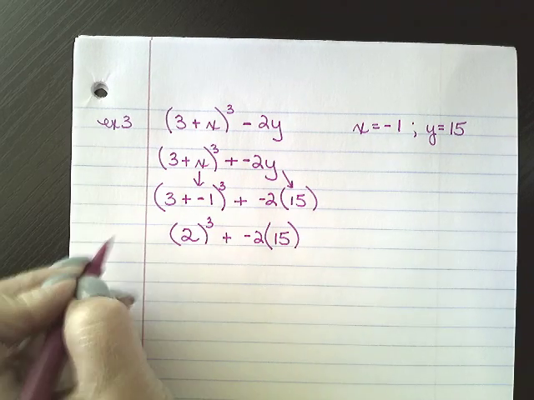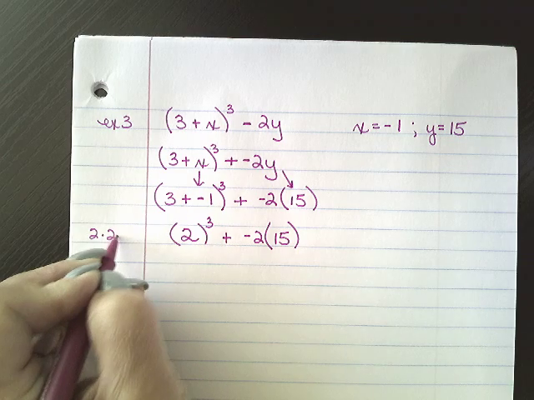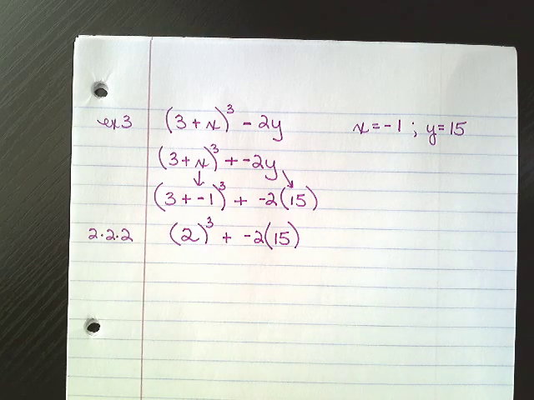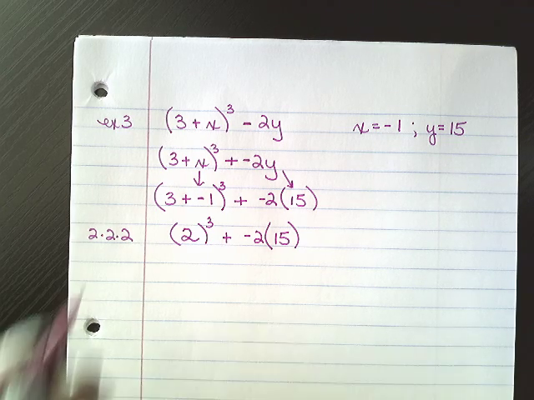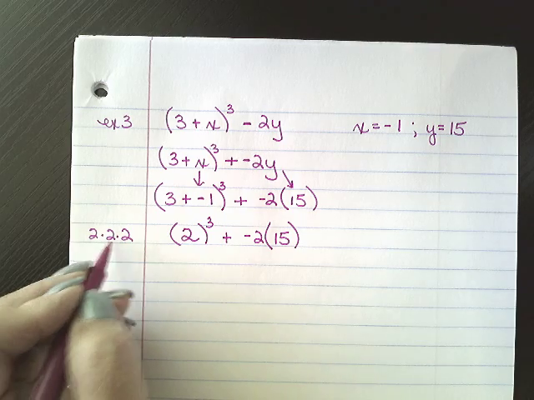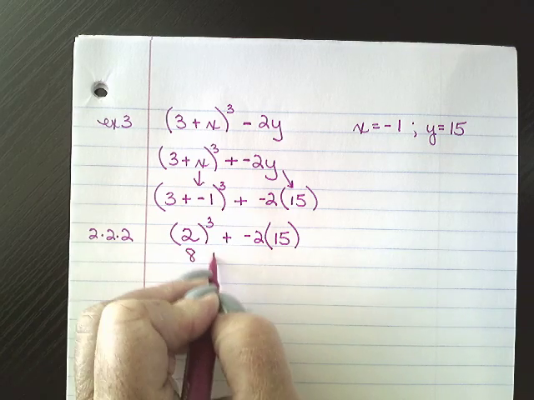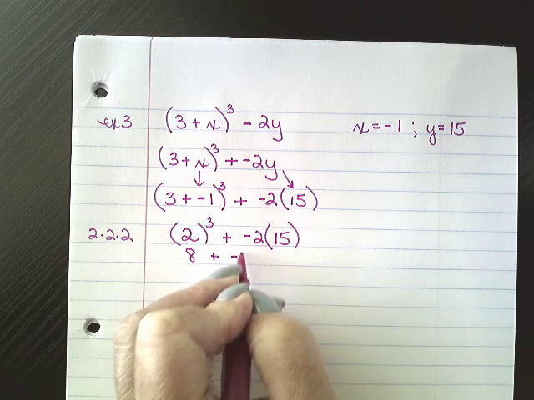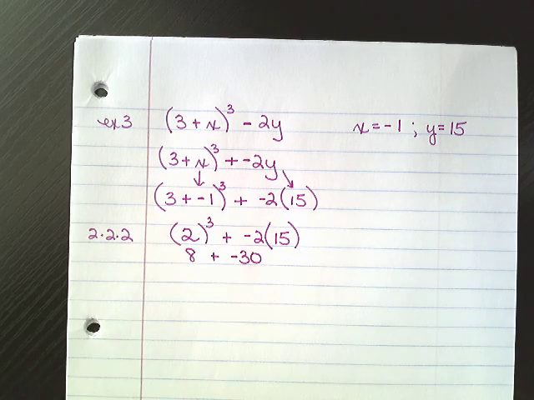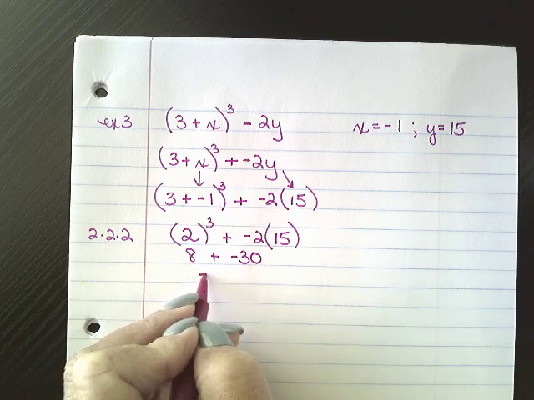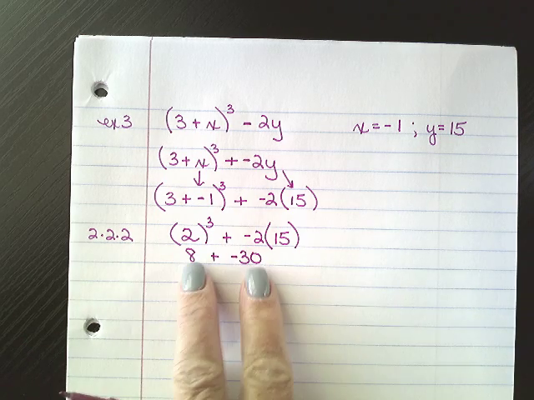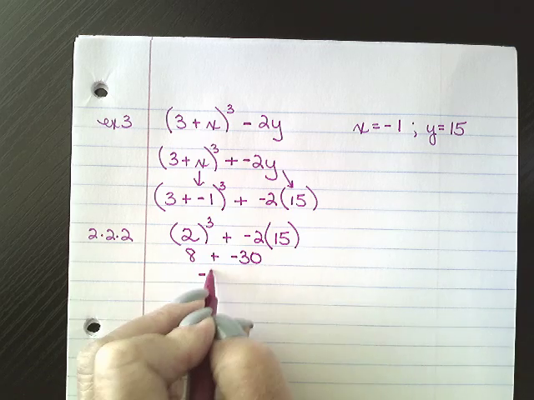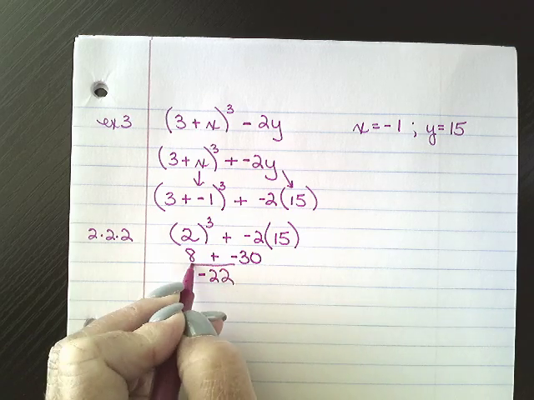So 2 to the third power is 2 times 2 times 2, not 2 times 3. It's the number multiplied by itself 3 times. So 2 times 2 is 4, 4 times 2 is 8. So this becomes 8 plus negative 2 times 15 is 30. So I have more negatives than positives, so my answer has to be negative. And I'm just going to subtract these two numbers, and I'm going to get negative 22.